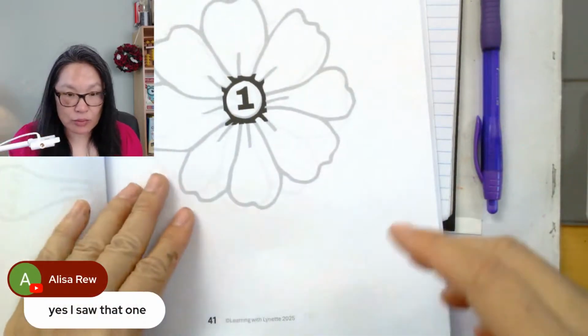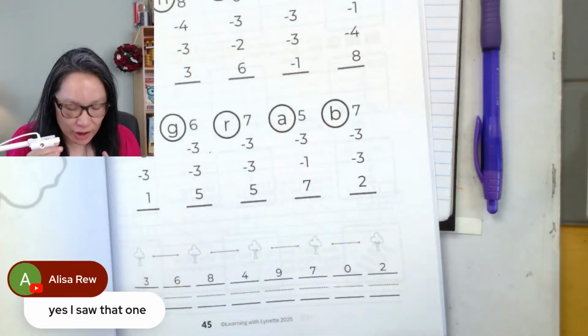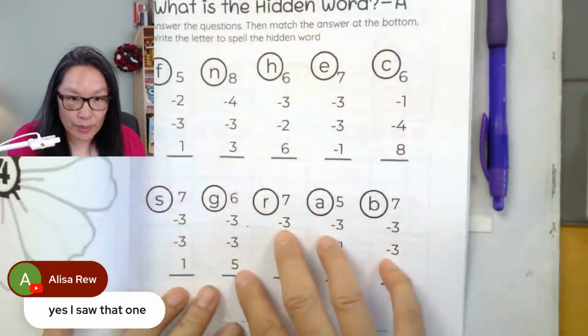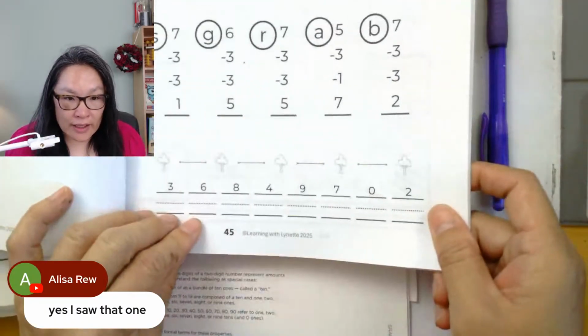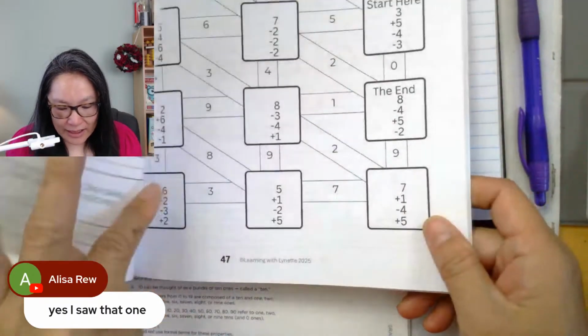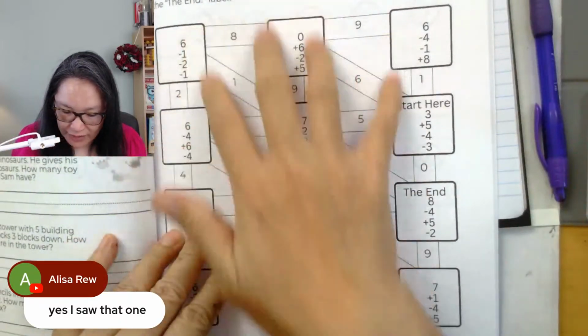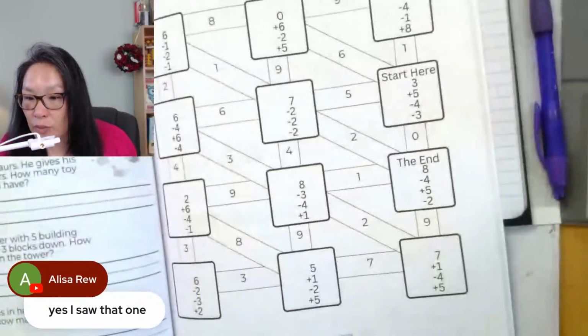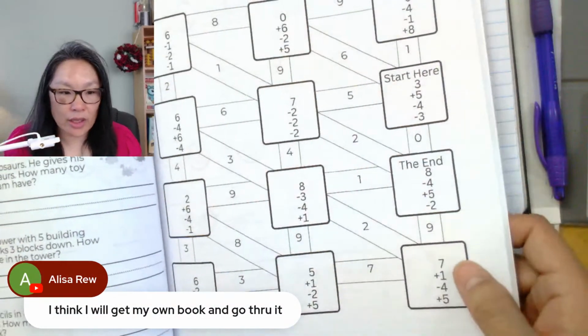I just built out more because in the online class, there were not enough pages. And so I built out more pages. So this was a hidden word. You have a couple of this one, but I added a little more. Again, we have the maze, right? And then we have word problems. And then after word problems, I think I'll get my own book to go through it.